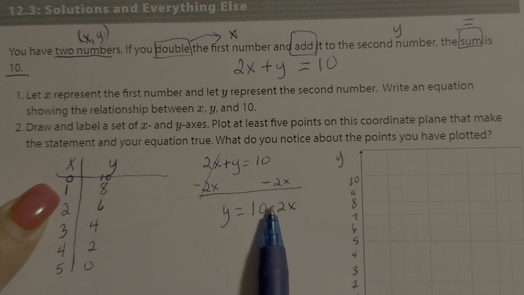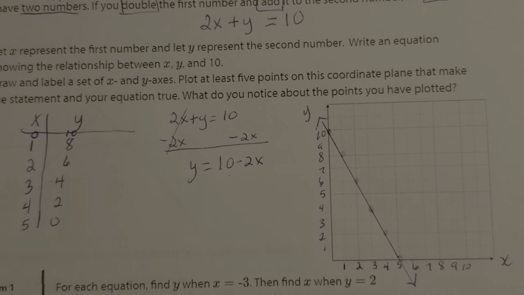Now, if we plot those points on the graph, let's see what it looks like. When I plot and connect the points, I have a negative linear equation that decreases by 2 each time.